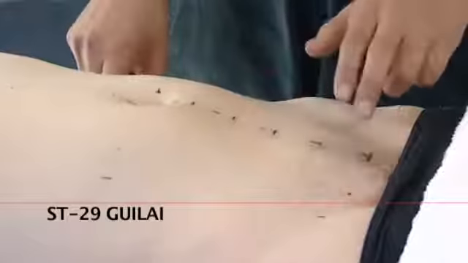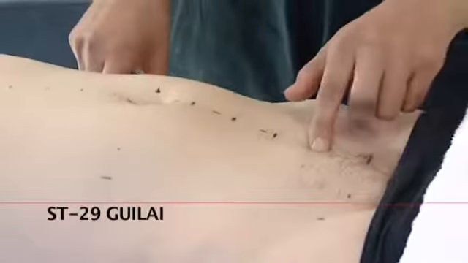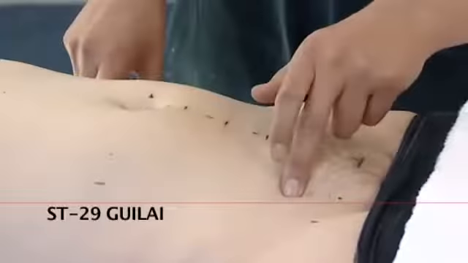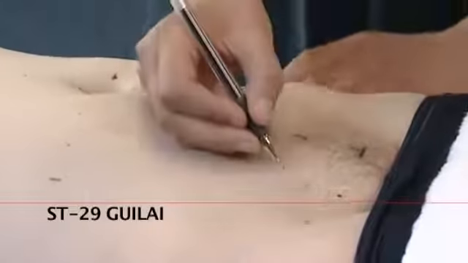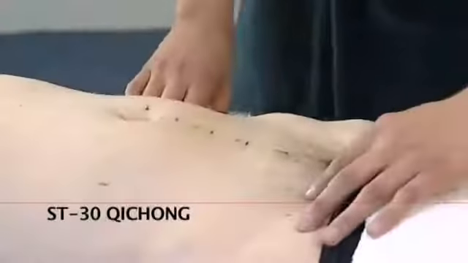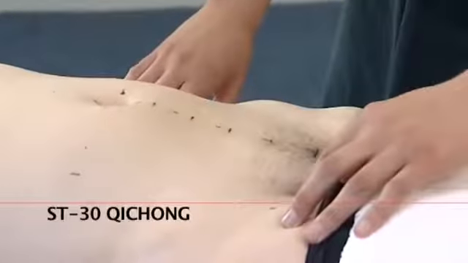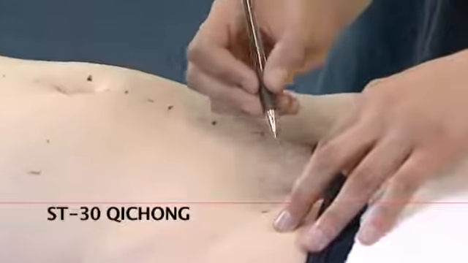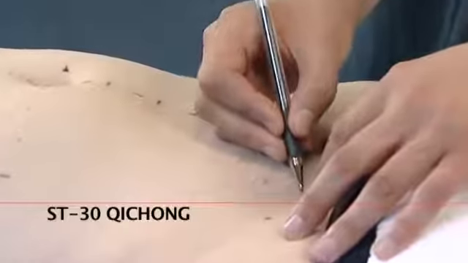Stomach 29 is on the lower abdomen, 1 cm superior to the pubic bone, 2 cm lateral to the midline. Stomach 30 is on the lower abdomen, level with the superior border of the symphysis pubis, level with Ren 2.